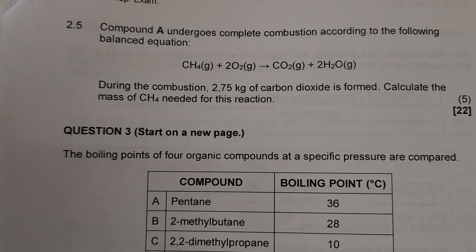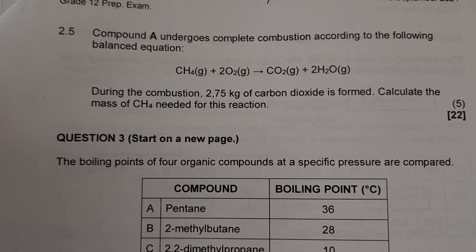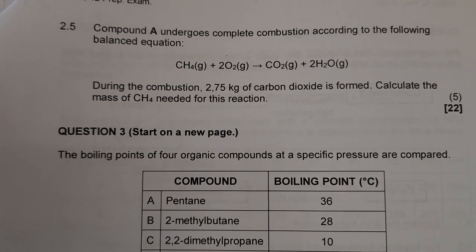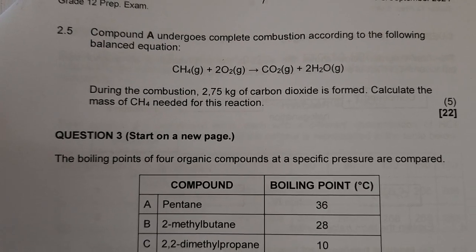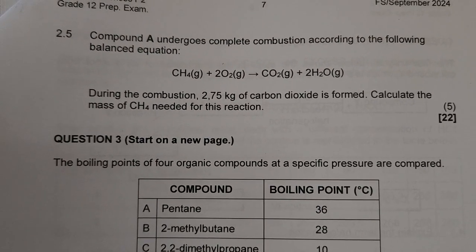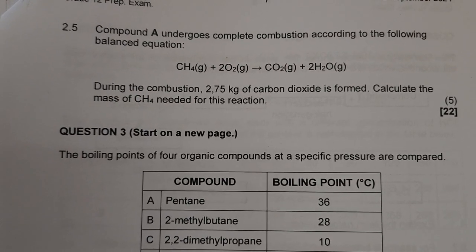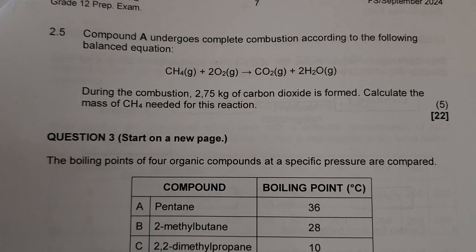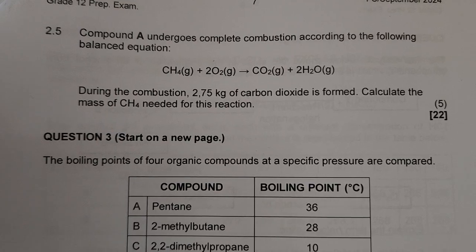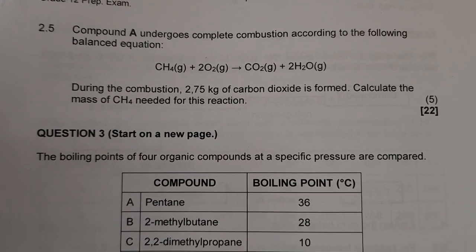But let's take this question of interest, which is 2.5. It says compound A undergoes complete combustion according to the following balanced equation. We are given that methane plus oxygen forms carbon dioxide and water, a typical balanced combustion.